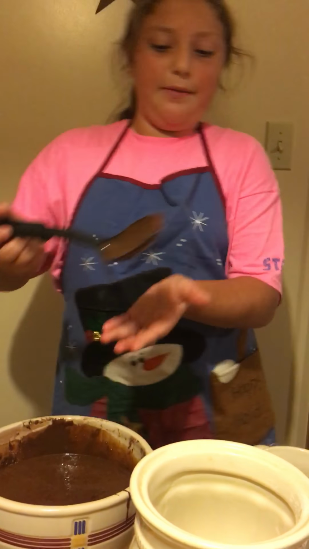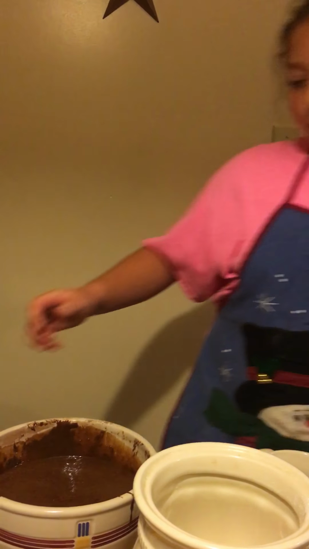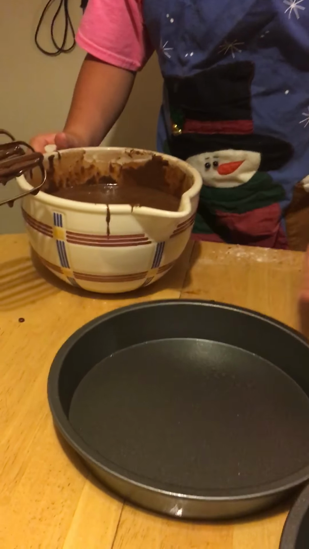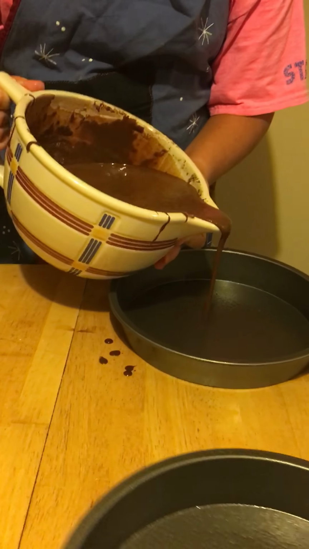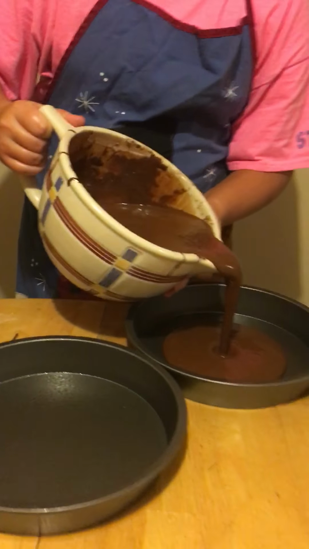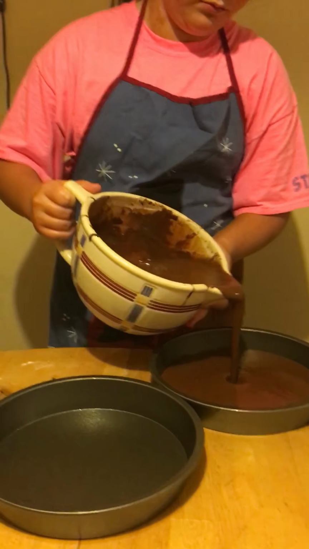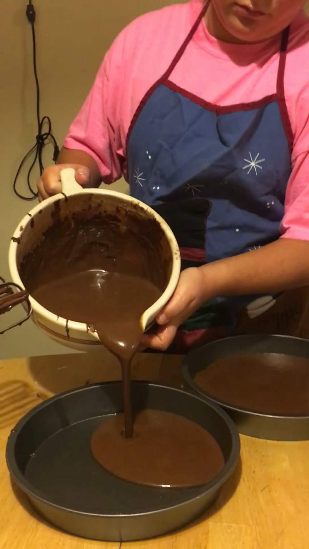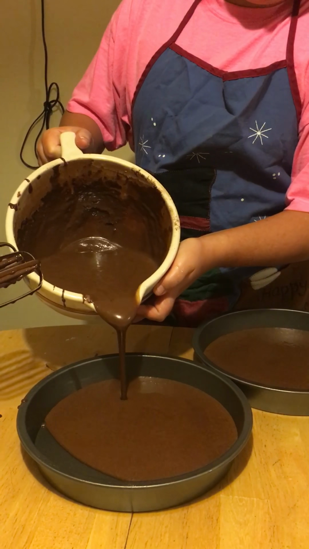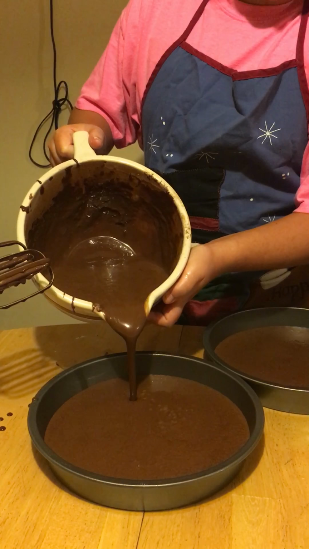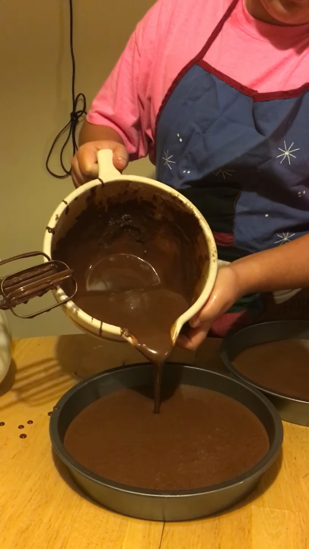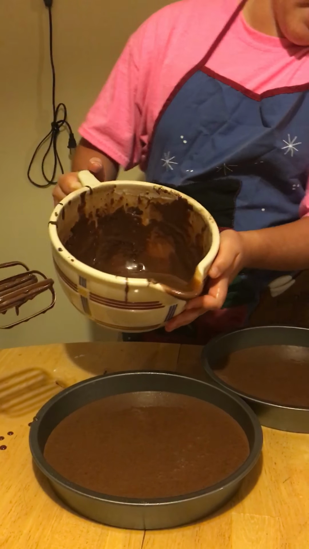Once you're done mixing it, you're going to take 2 9-inch round tin plates, and now you're just going to fill them up. You're going to try to divide it evenly.